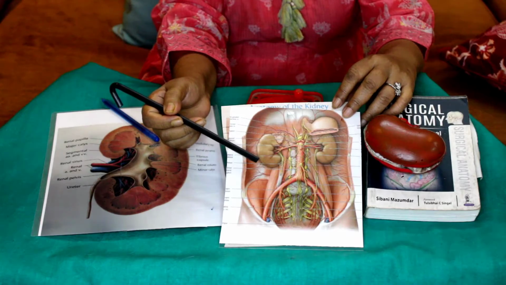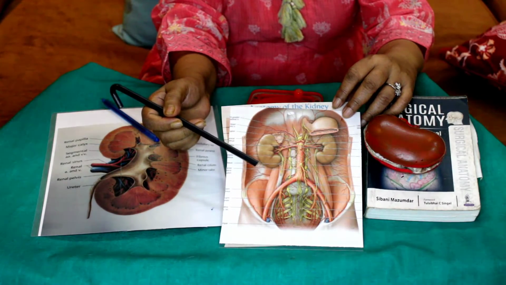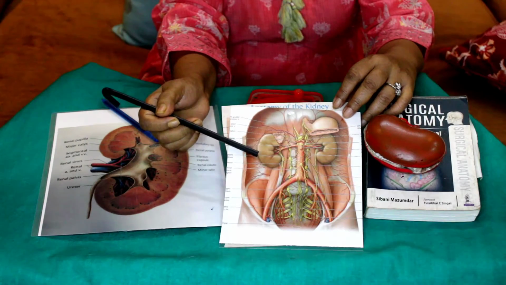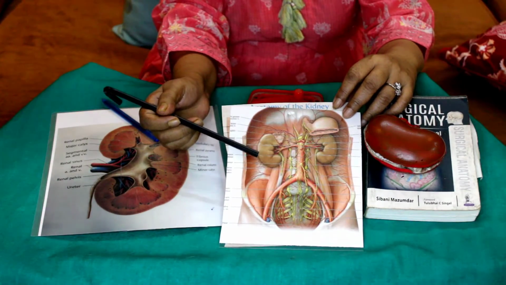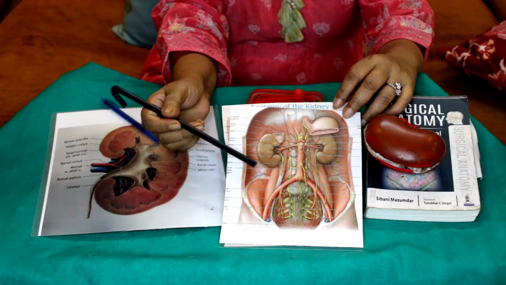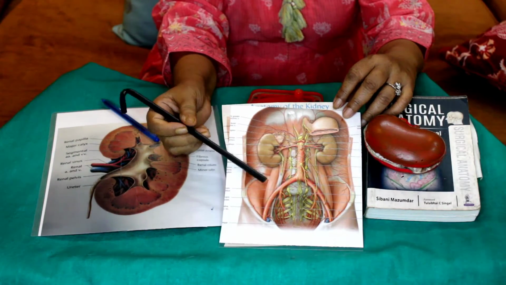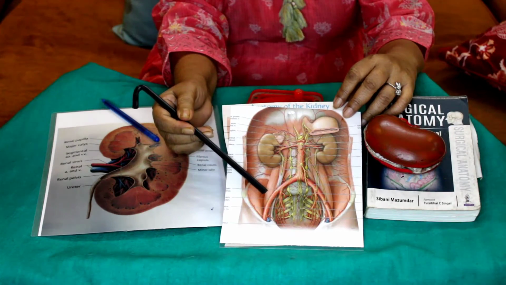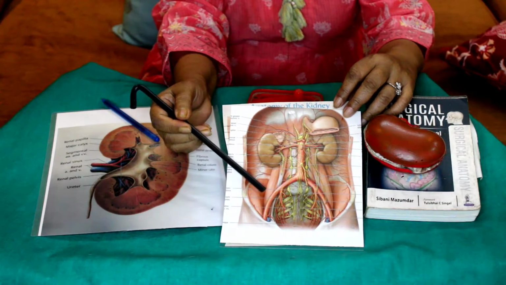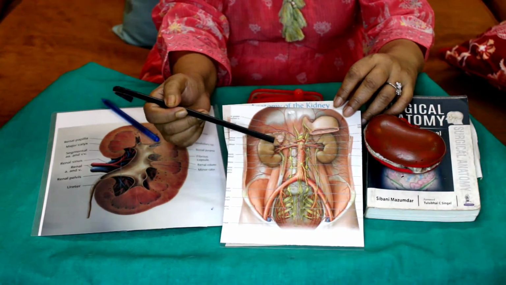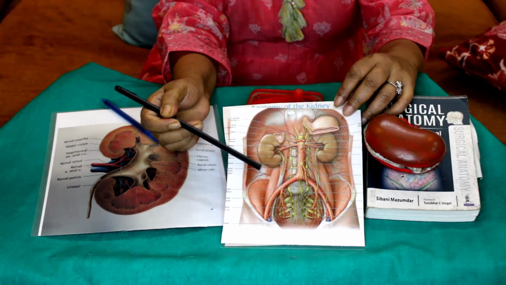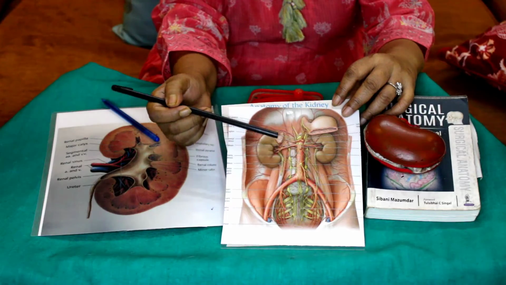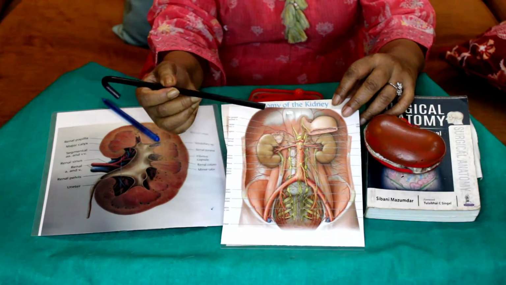And this fat is very important: when there is severe weakening of the body due to cancer, when this fat goes away from the kidney, then there is dropping of the kidney into the pelvic cavity or into the right or left iliac fossa. So these are the coverings of the kidney. Now what are the structures related to the anterior surface of both kidneys?